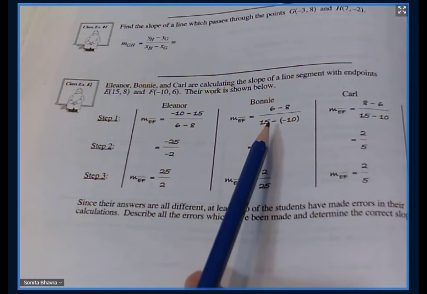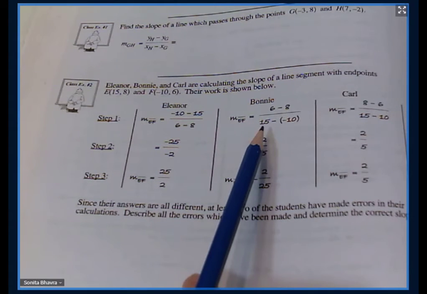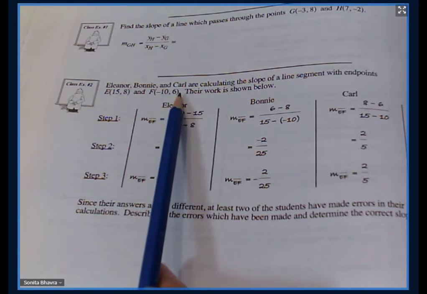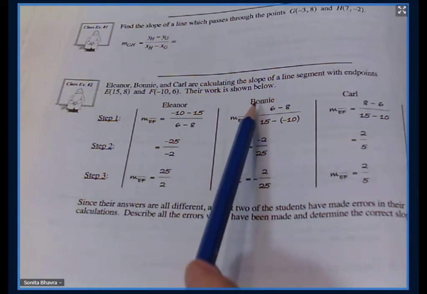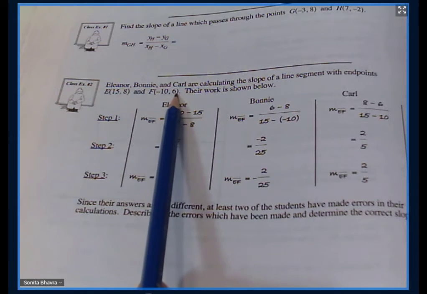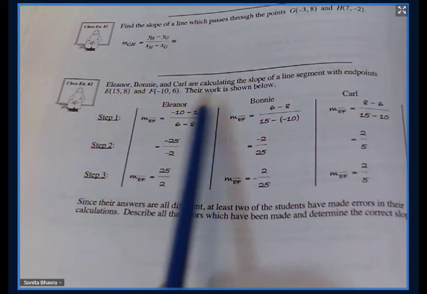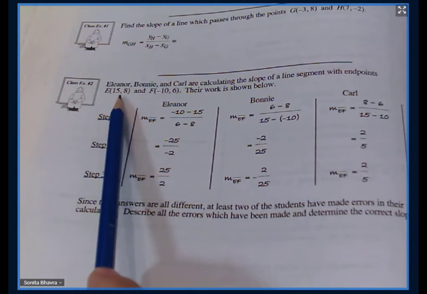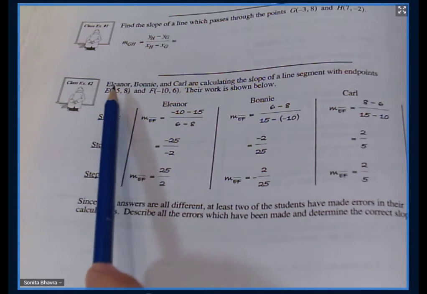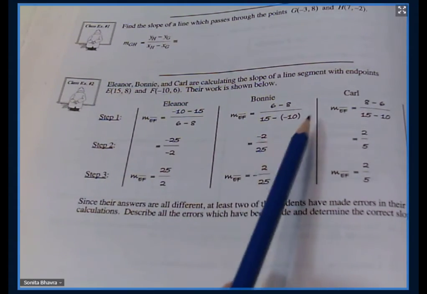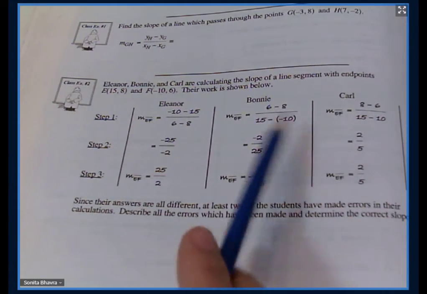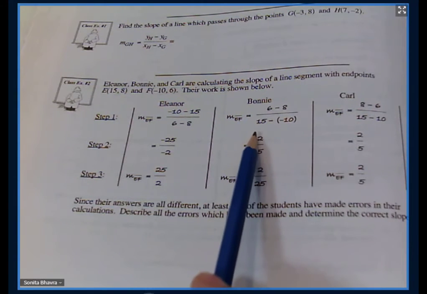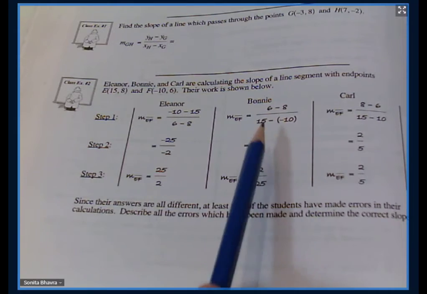Next, let's look at Bonnie. Bonnie is calculating the slope. She used 6 minus 8, which is correct. So she used F minus E, 6 minus 8, to calculate rise. But then she used E minus F, so she used 15 minus -10. Her mistake is she mixed up her points. She used F minus E for the rise, and then she used E minus F for the run.